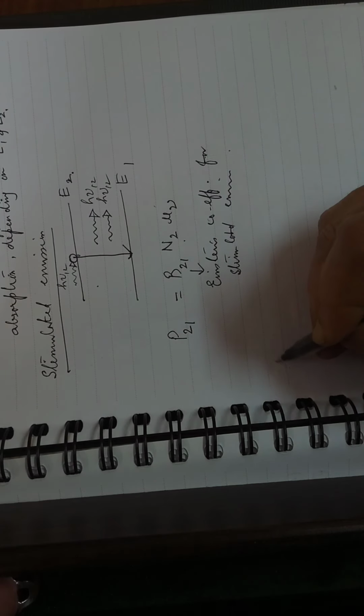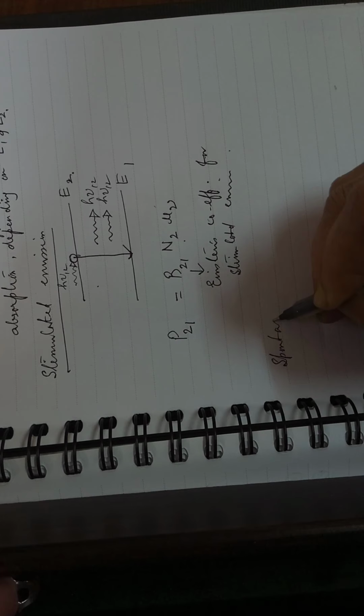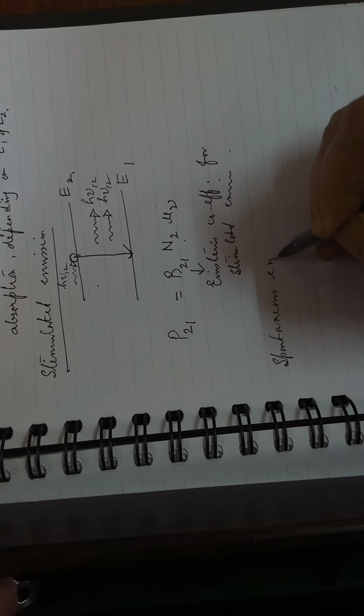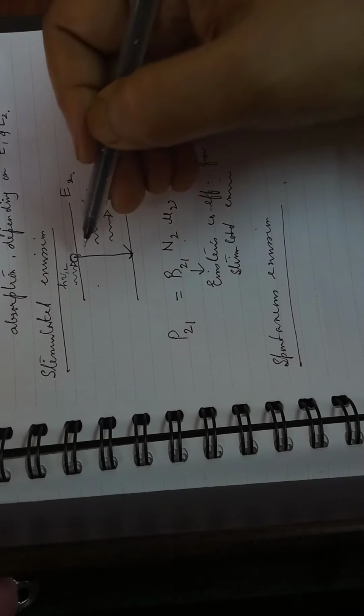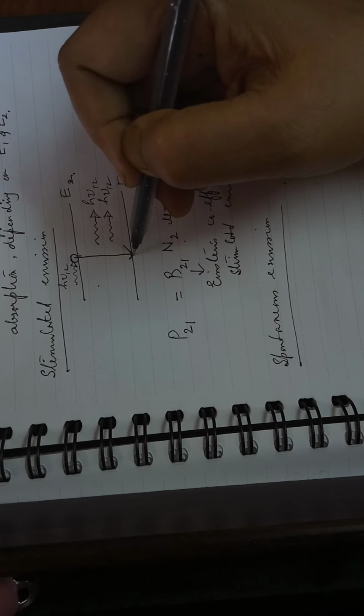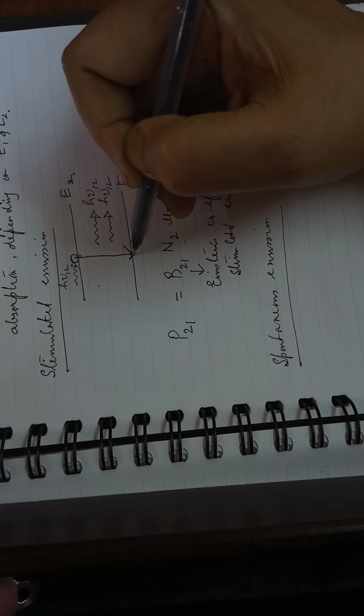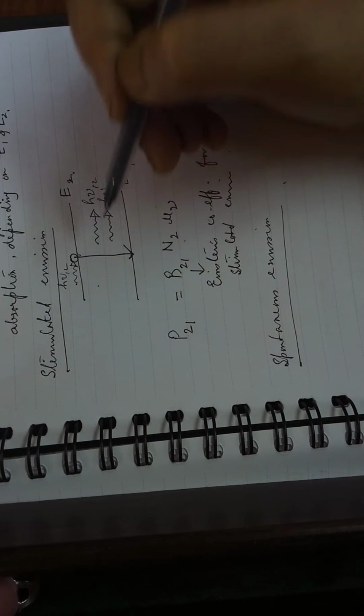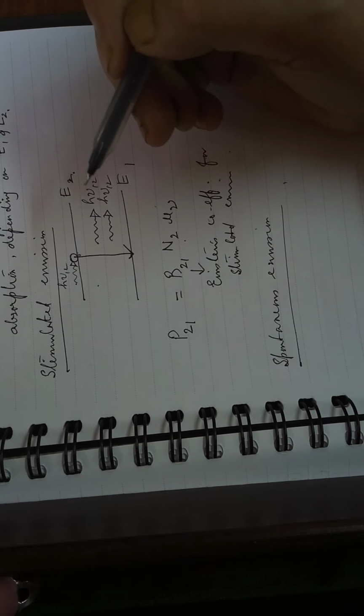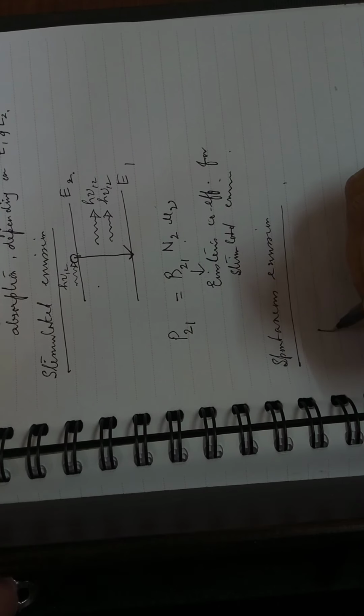What remains now is spontaneous emission. For spontaneous emission, what will you have? The same frequency, which is emitted spontaneously from this level. It is not stimulated by the energy density. So if you call this emission not P21 or P12 but P prime 21, the spontaneous emission, on what will it depend?